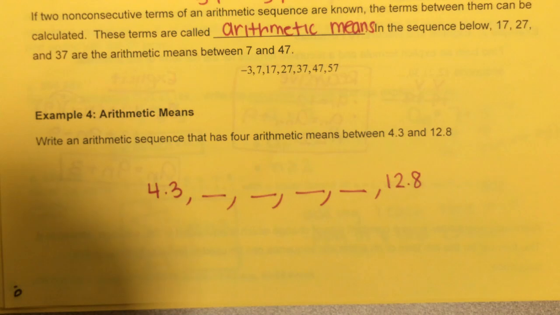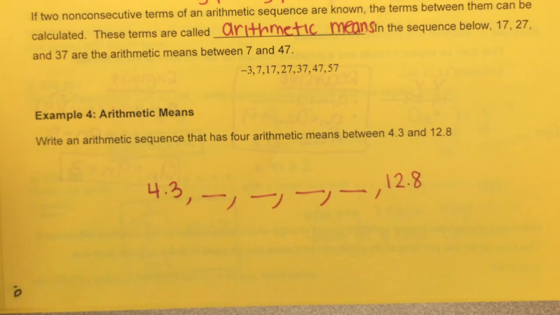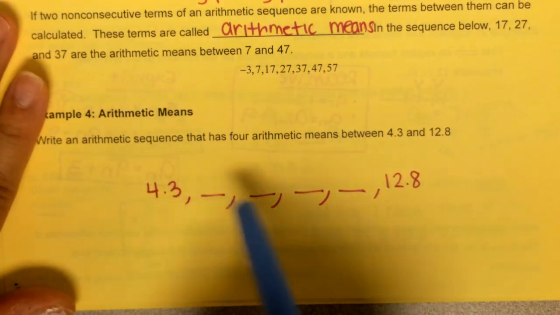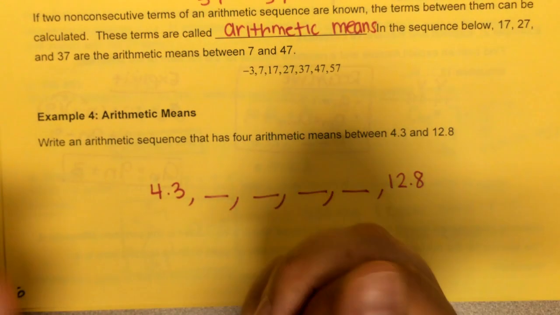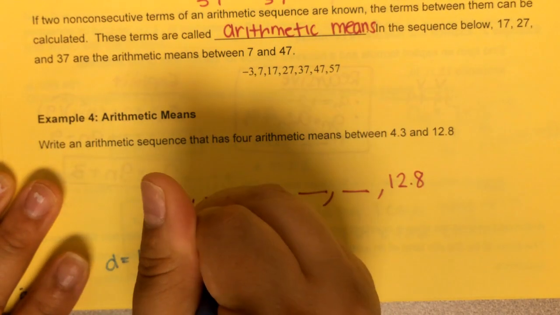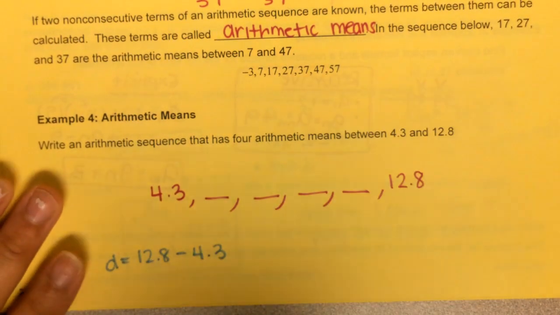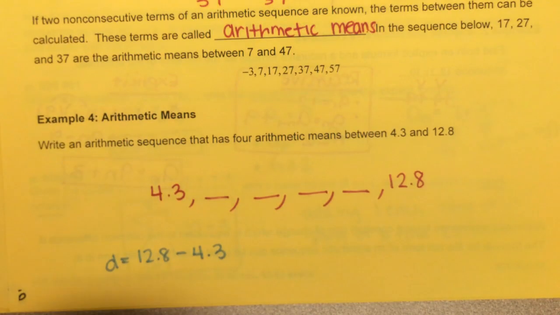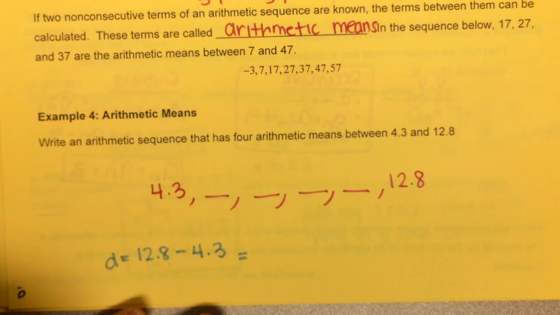Say it louder. Okay, super close. Why would I subtract? Because you want to figure out how much it changed by. Yeah, I want to know the difference from here to here, right? So to find your d, you are going to do 12.8 minus 4.3. What is 12.8 minus 4.3?